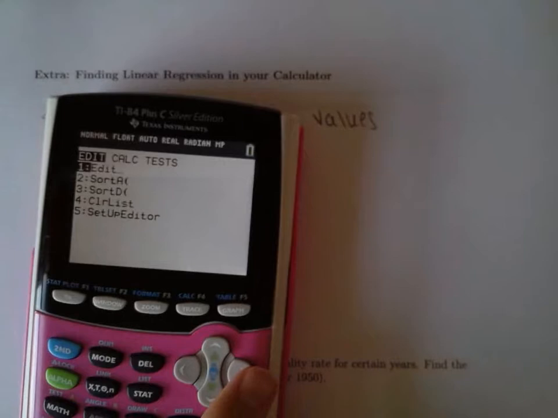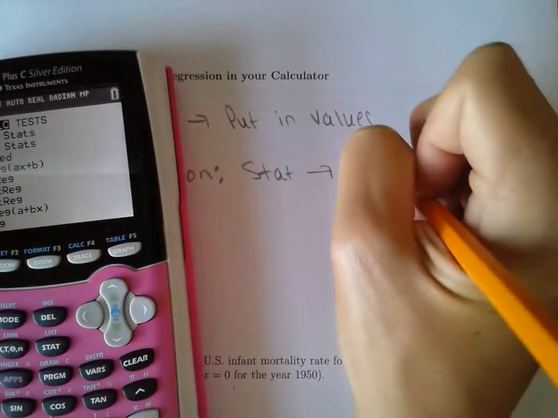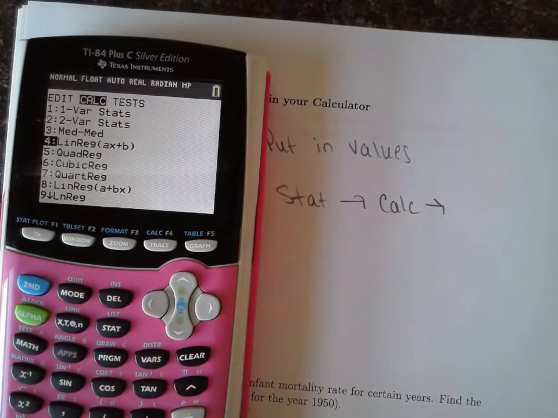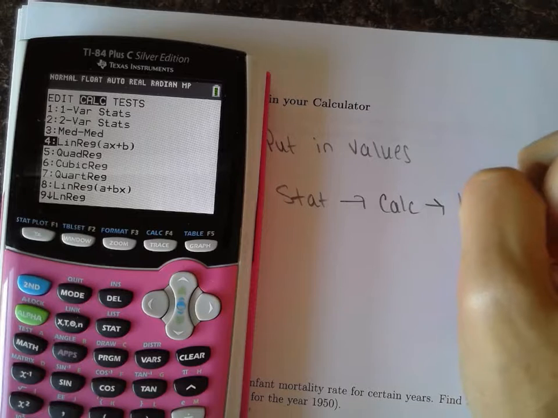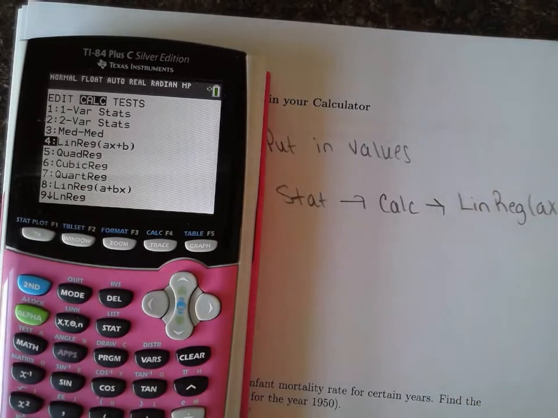This time we're going to go over to Calculate. Then we're going to find linear regression, which on mine is number 4. It may not be that for yours, so I just use the first one. Linear regression, ax plus b. Press Enter.